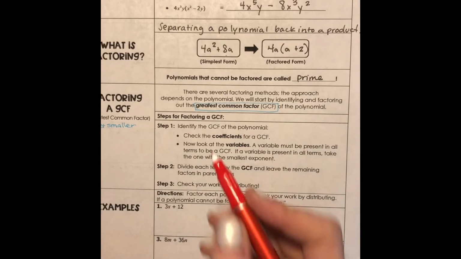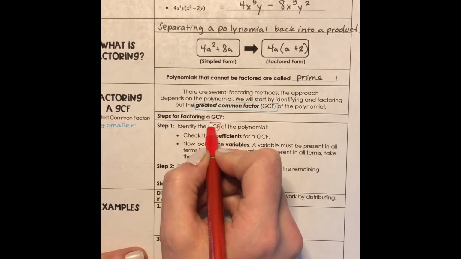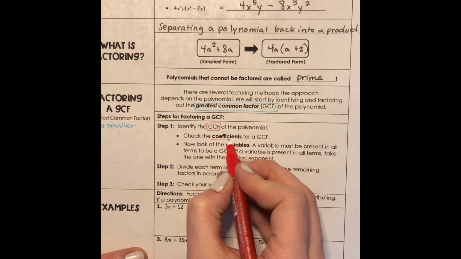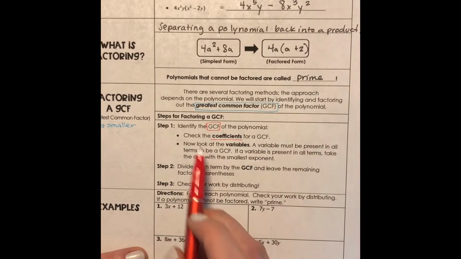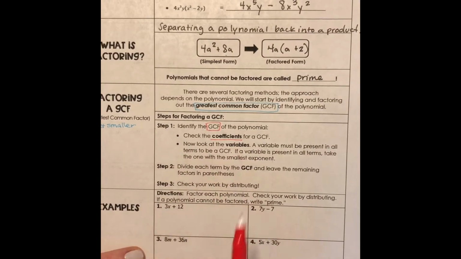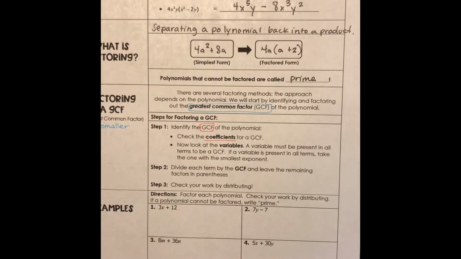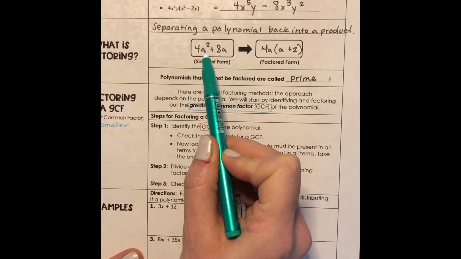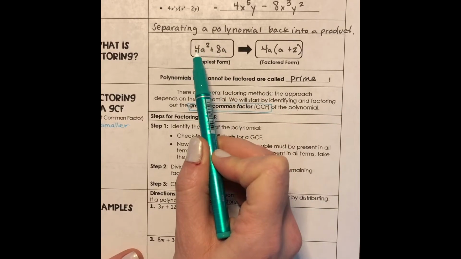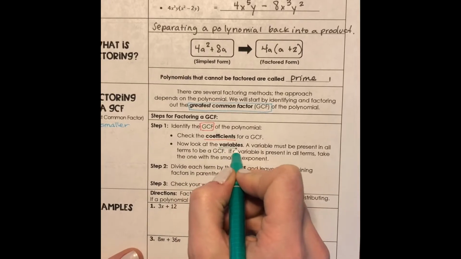The first step is to identify the GCF of the polynomial. We're going to look at each of the coefficients for a GCF, or which factor matches both of them. And then we're going to look at the variables second. You'll notice up in this one, we had a variable that was in both of these as well, so we were able to pull one of those out. So the second step is we're going to look for the variable.